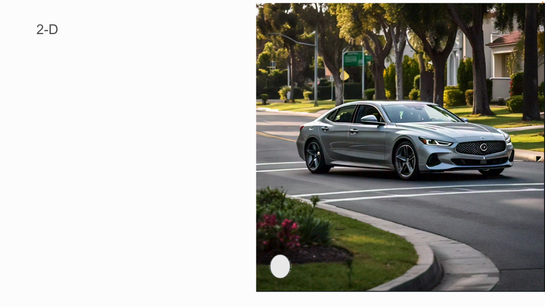So two dimension in ML world can be you having features, right? Two different features to model your data. So that is two dimension.